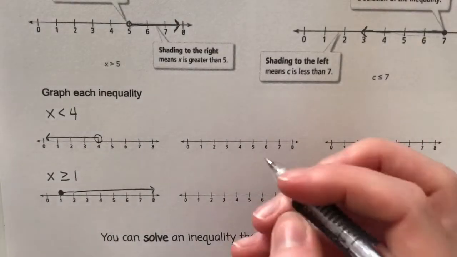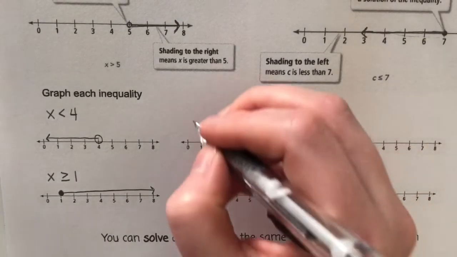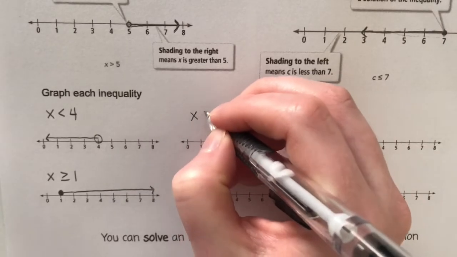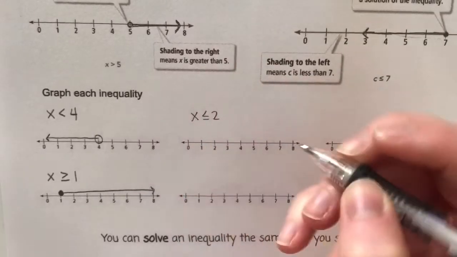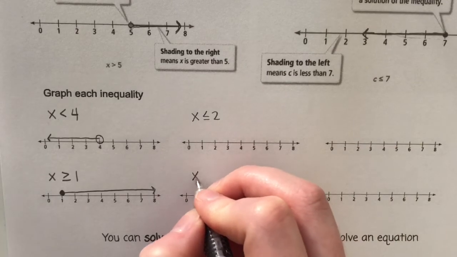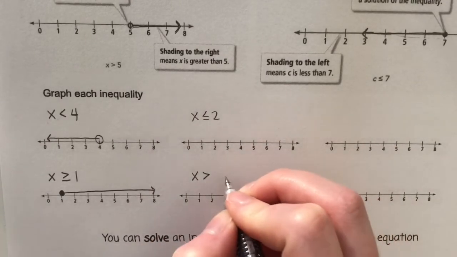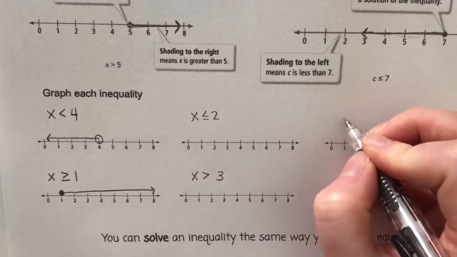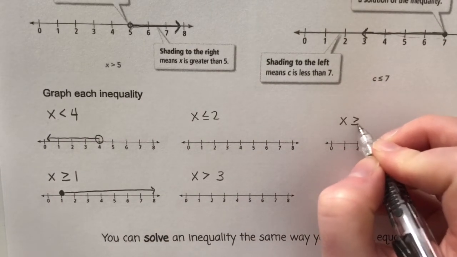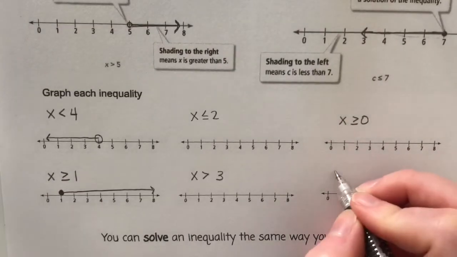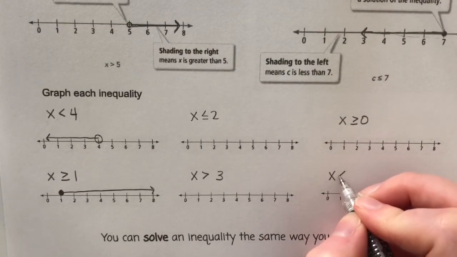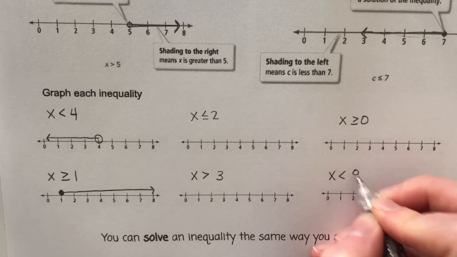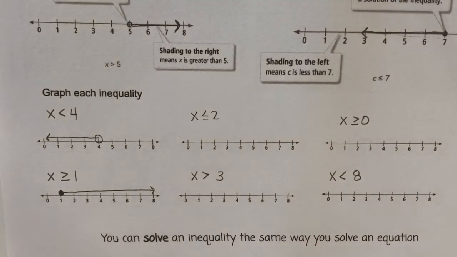So I'm going to fill in some other ones for you. All right, go ahead and pause the video and see if you can draw these graphs on your own.